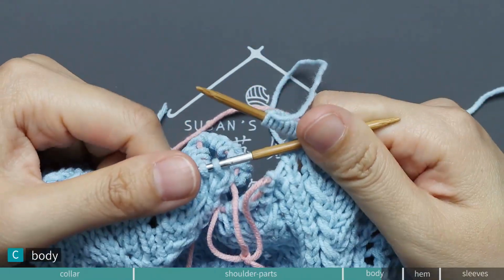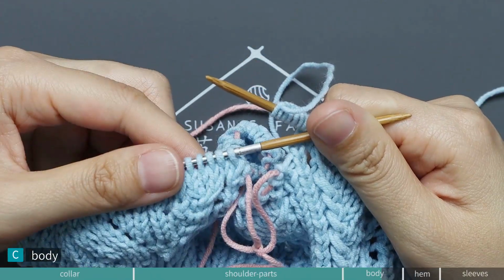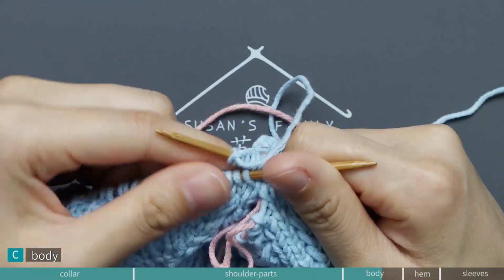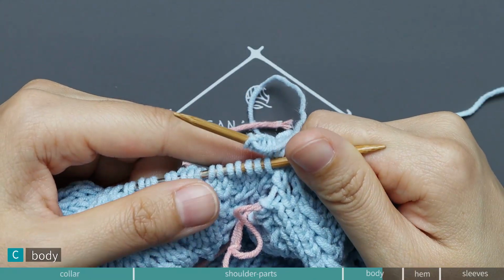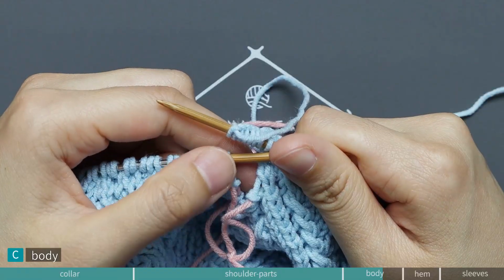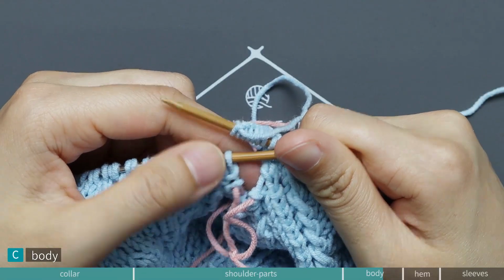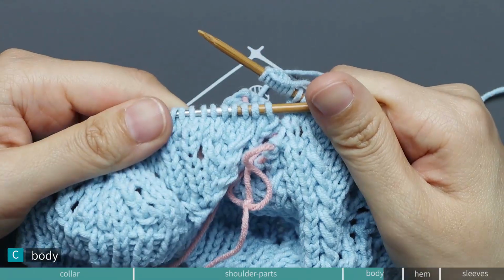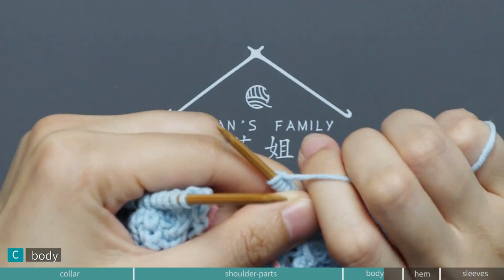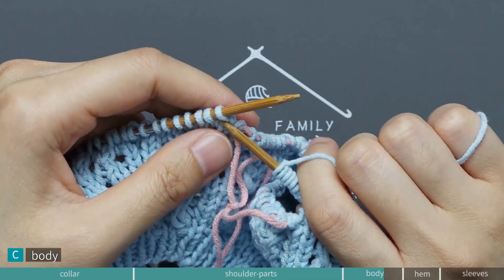For the remaining rounds of the smaller size, no new stitch techniques or methods are used. You can simply follow the chart for knitting. Note that you can mark the beginning and ending positions with a stitch marker. Stitch markers at other positions can be removed. Below, I will demonstrate the second round for the larger size.